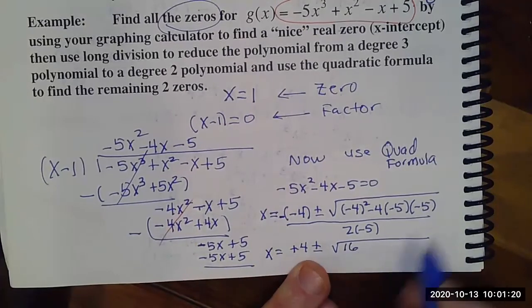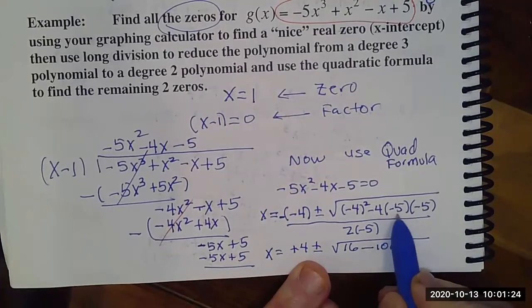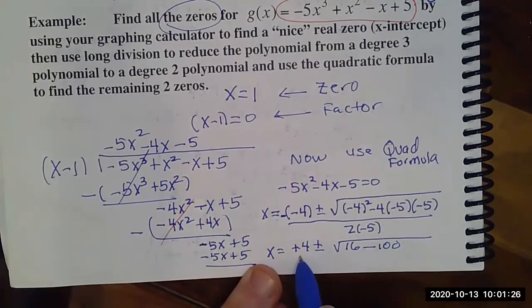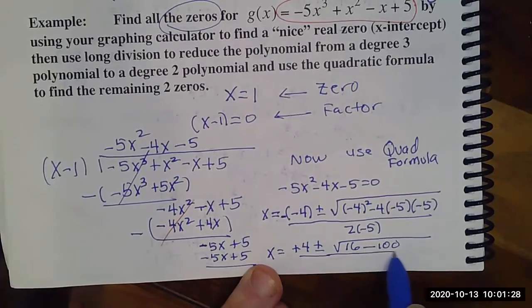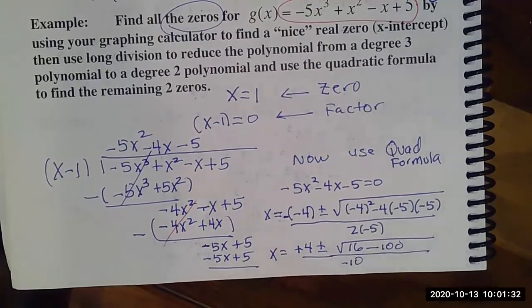20 times 5 is 20. I'm running out of room, so I have to do it on a separate piece of paper.